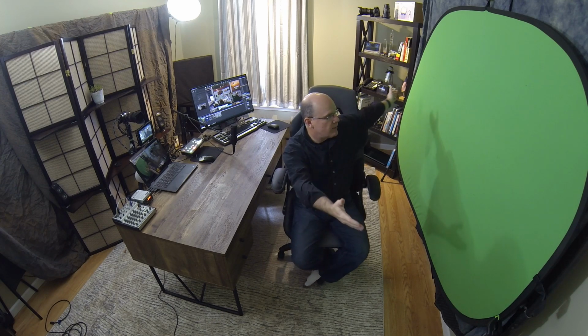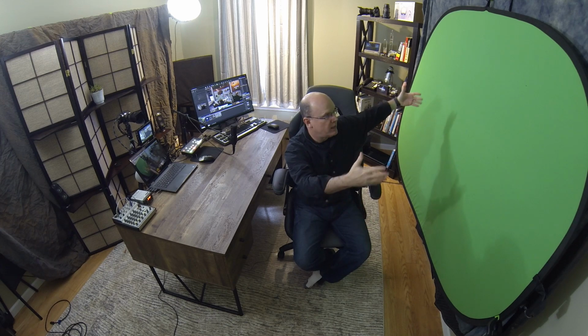The rest of the stuff is actually really pretty standard. The green screen here, it's just a standard pop-up green screen. You can get this at most retailers like, I don't know, Amazon, B&H, Adorama. It's 7 feet in width. I'm hanging it horizontally, so 7 feet wide, 5 feet tall, the way I've got it hanging right now.